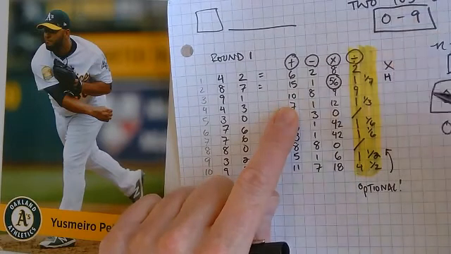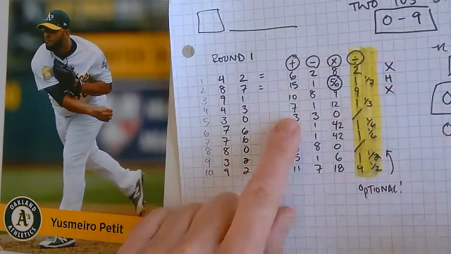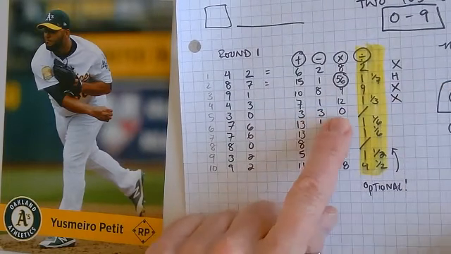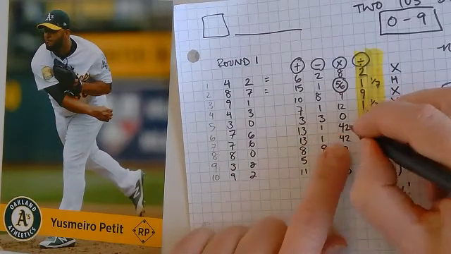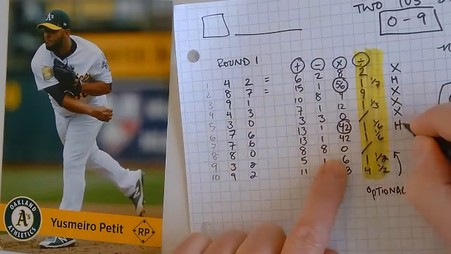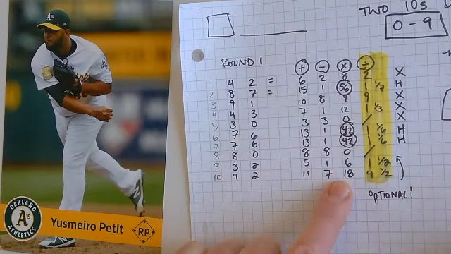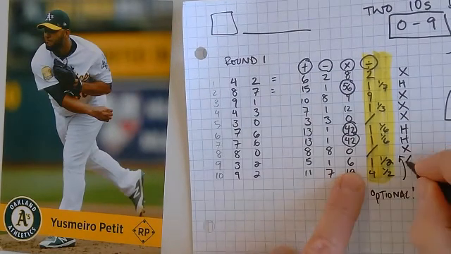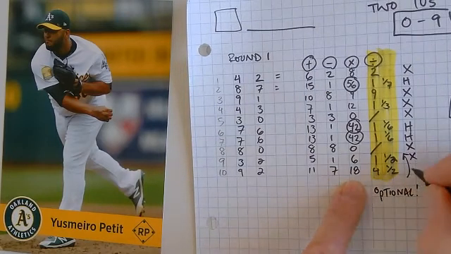So the hit. 10, 8, and 9. That's an out. 7, 1, and 12. That's an out. 3, 13, 1, and 42. That's a hit. 8, 8, 0. Out. 5, 1, 6. Out. 11, 7, 18. That's an out.